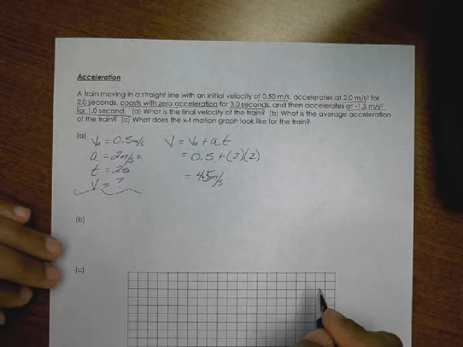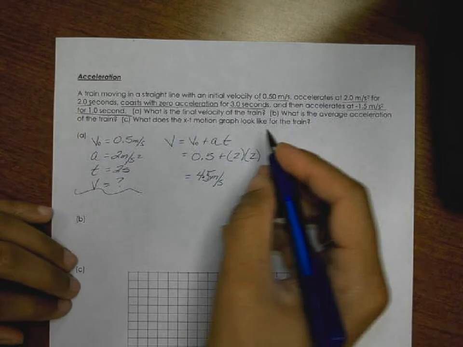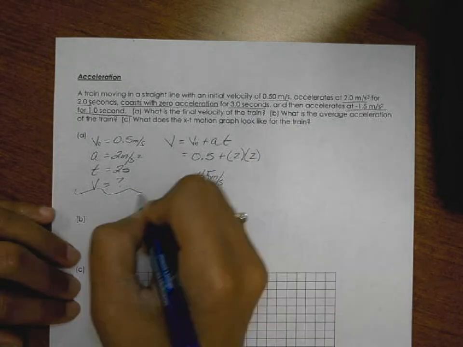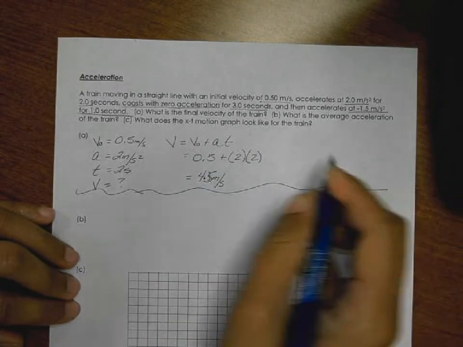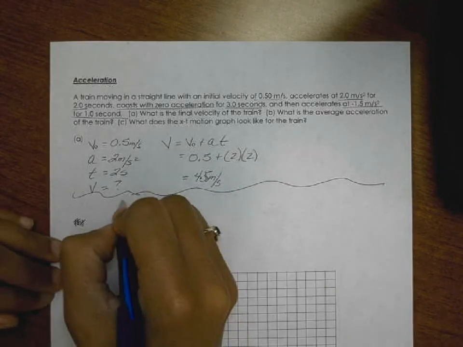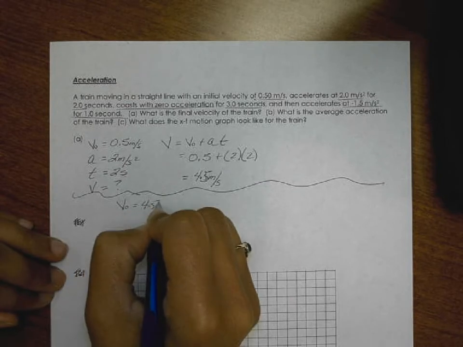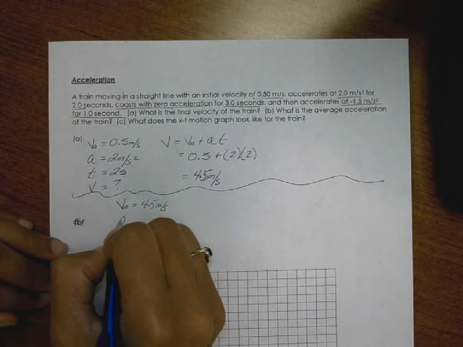He's still going 4.5 meters per second. In the third window of time, now I'm starting to slow down. I'm going to change my velocity. So I'm going to list some information here. Let me scratch these out so I can use this space. In the third window of time, my initial velocity is 4.5 meters per second.